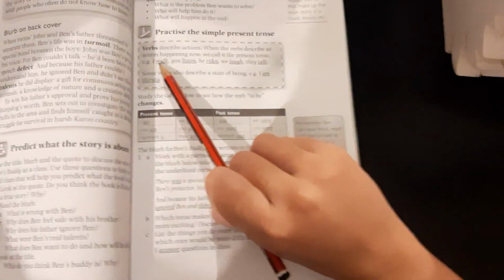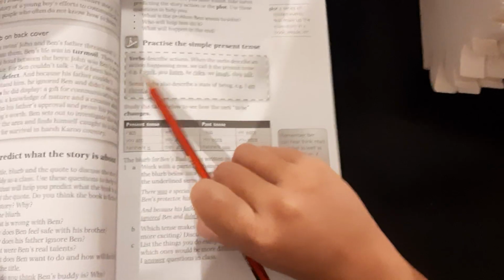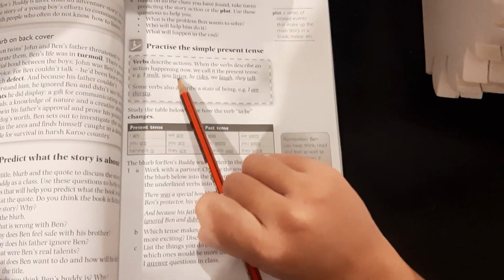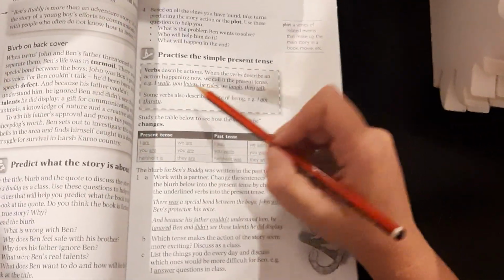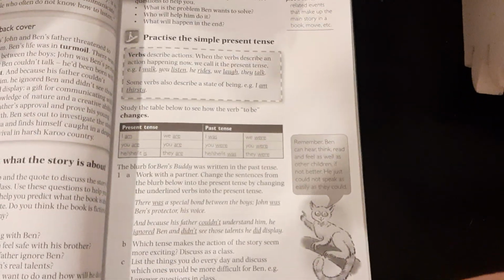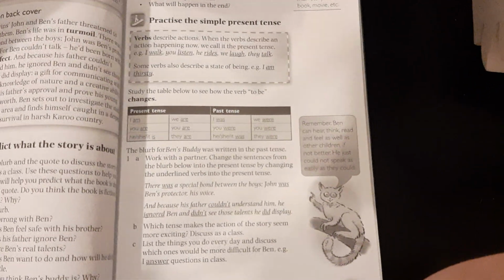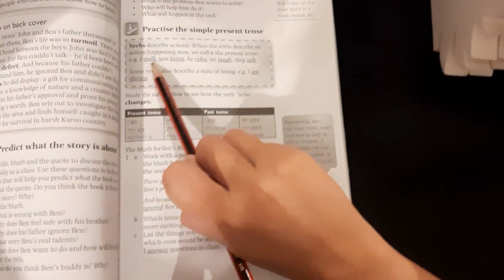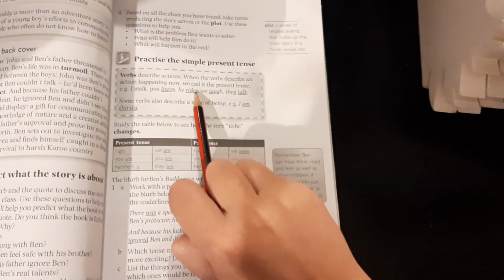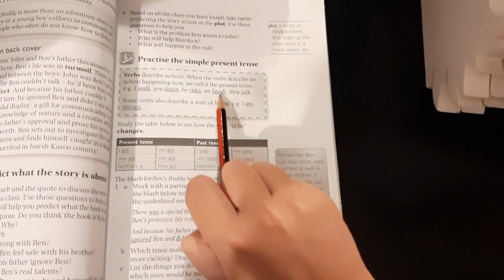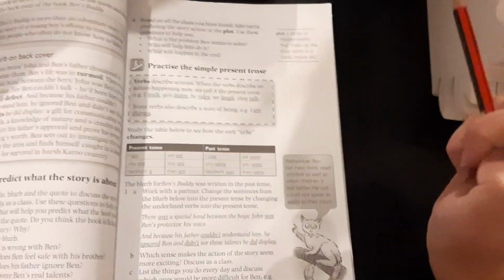For example, present tense, I walk. What are you doing now? I walk. Okay, you listen. He rides. We laugh. They talk. Now let's change these ones to the past tense. Can you remember the rule that I taught you about past tense? When we change a word into the past tense, you add an ed. I walked. You listened. He not rides, he rode. We laughed, another ed, they talked.